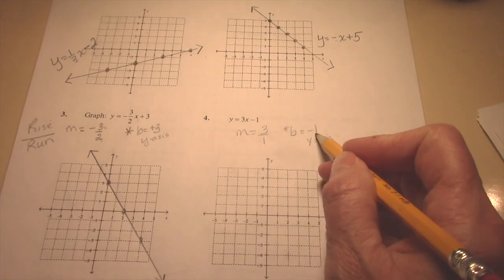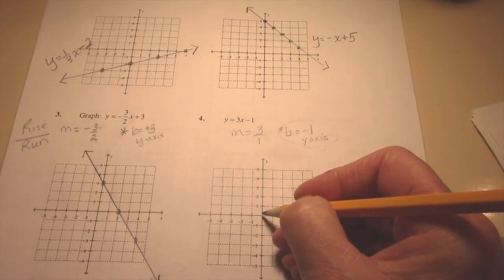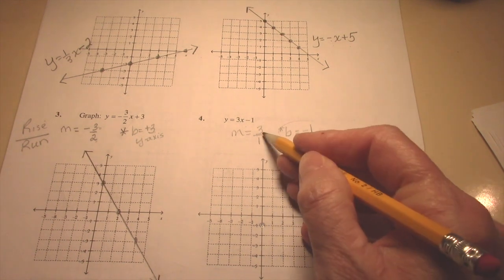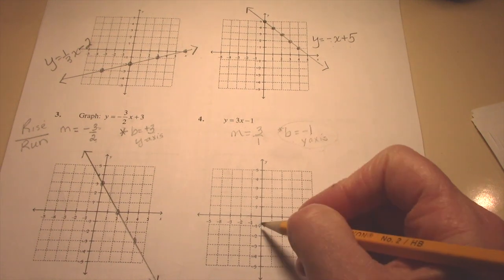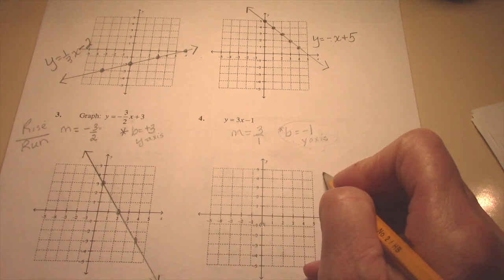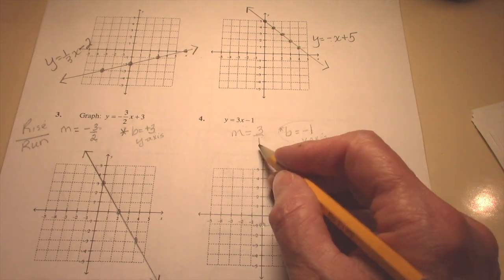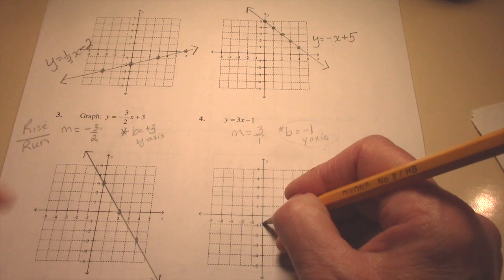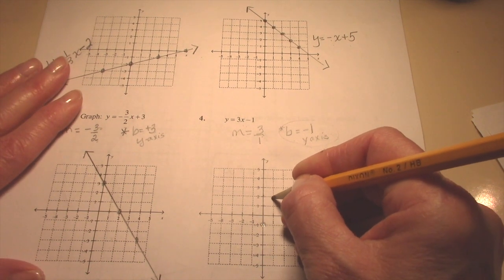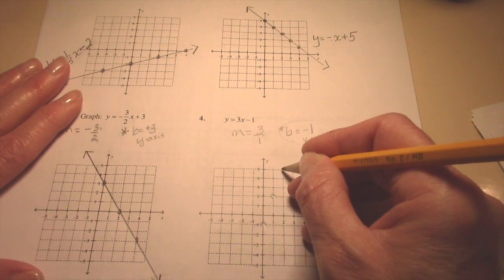This one starts at the y-axis at negative 1. So I find negative 1 on the y, put a dot. I look at my slope is positive. So this line means it's going up. From left to right goes up. How is it going up? 3 over 1. So technically I'm going to rise 1, 2, 3 and go over 1. 1, 2, 3 over 1.